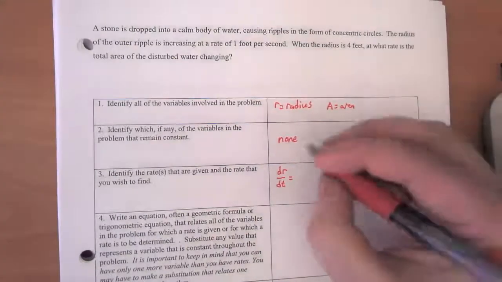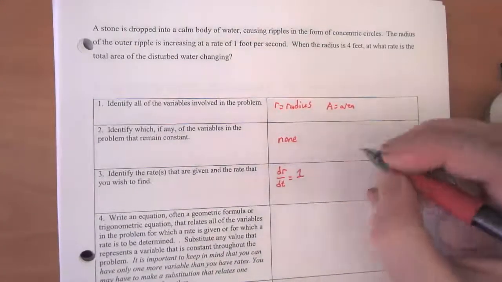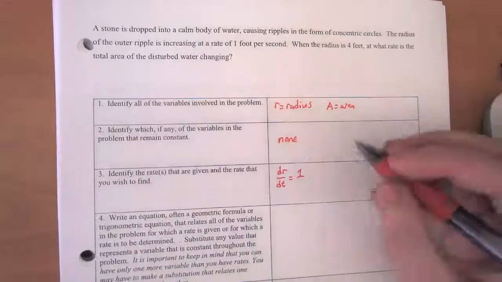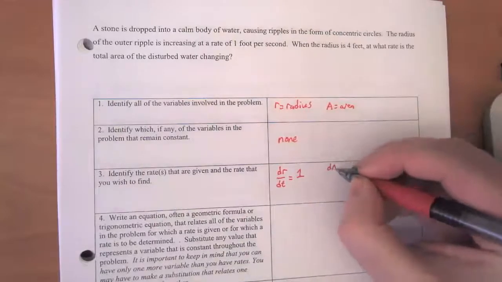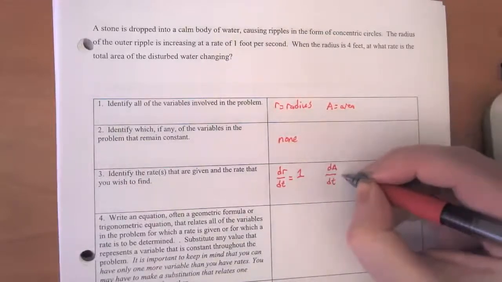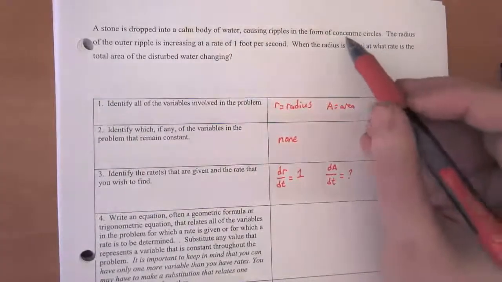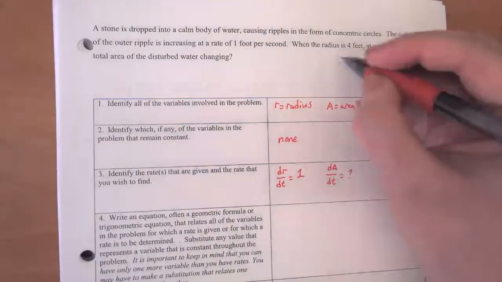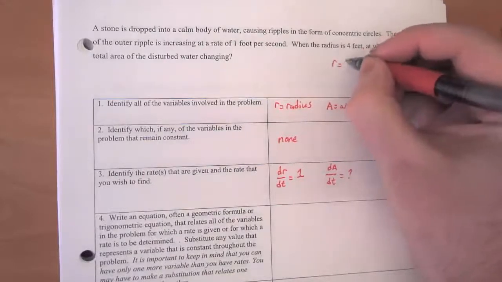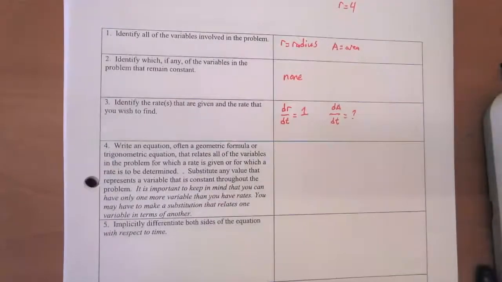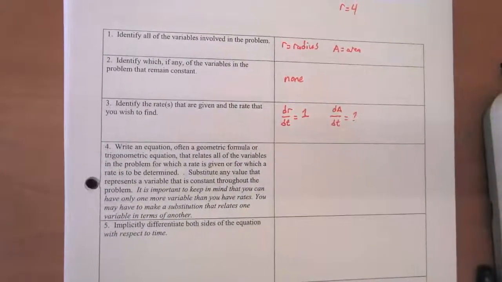The radius is increasing, so we're going to call it +1. And what we want to find is the rate of change of the area, so dA/dt is equal to question mark. And the other fact they're giving us is that at the specific instant that we're curious about, r is equal to 4.